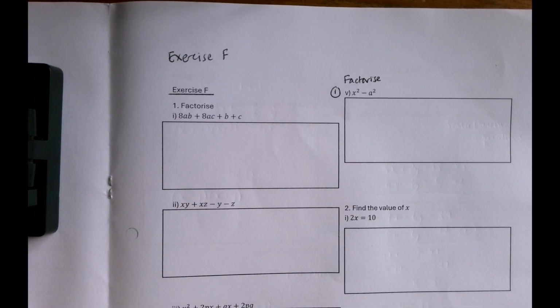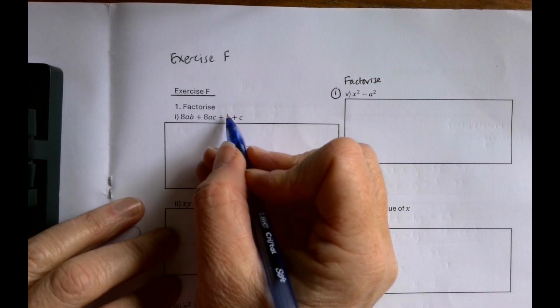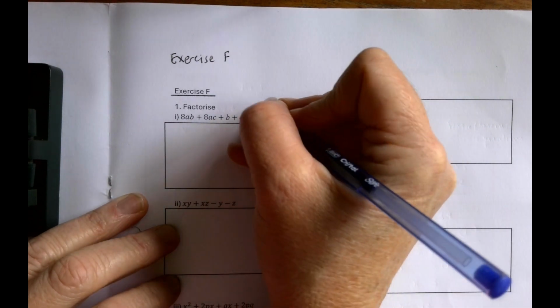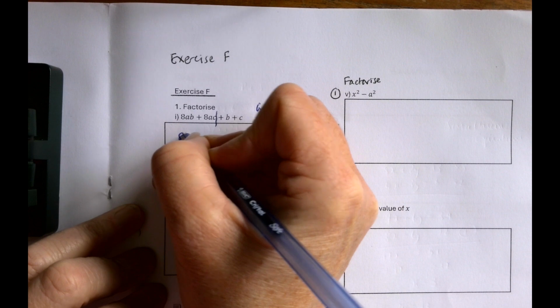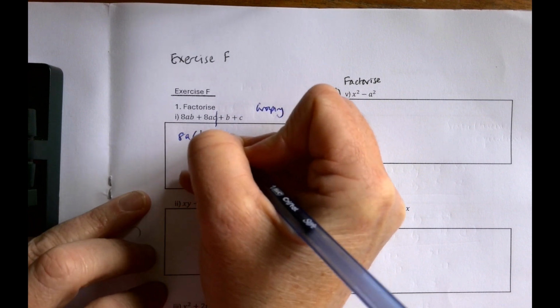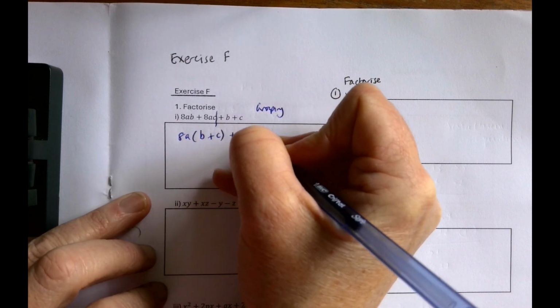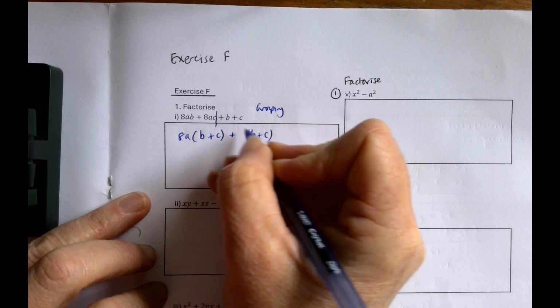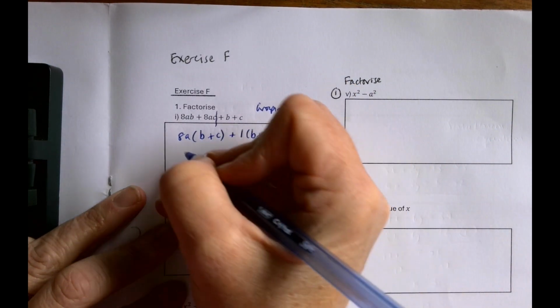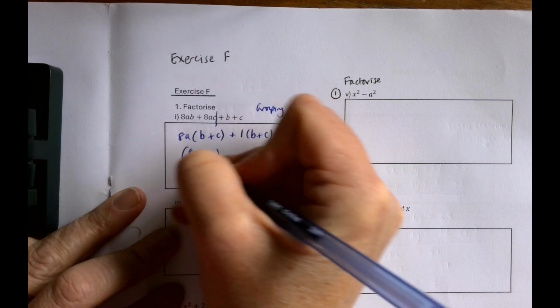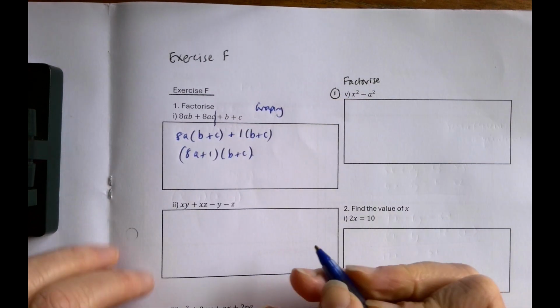This is exercise F from the Form 3 Junior Cycle Higher Level Algebra Booklet. Factorize. Four terms, so I'm going to see whether there's a grouping going on here. It looks like 8a is in common to the first two terms, 8a by b plus c. Now, this is weird because I have b plus c, but I want b plus c. So the only thing I can multiply that by is 1. So I put a 1 outside the bracket. So 8a plus 1 by b plus c.